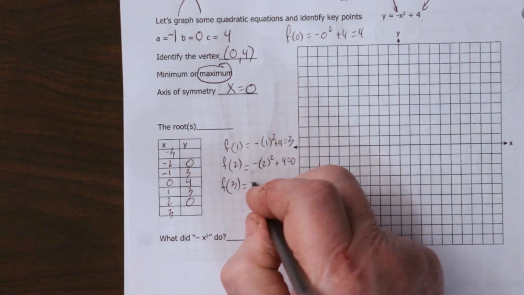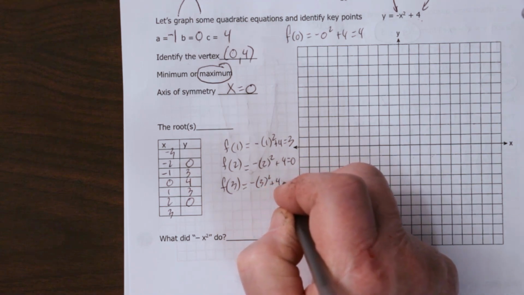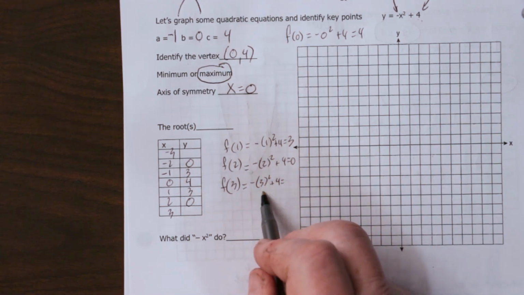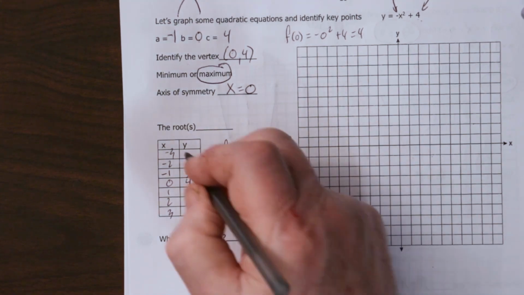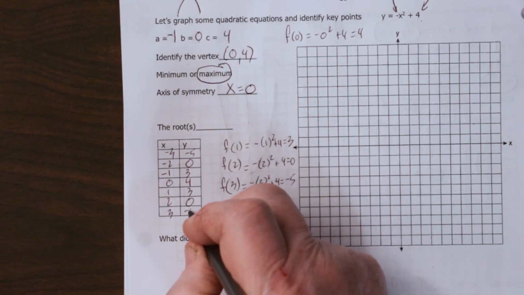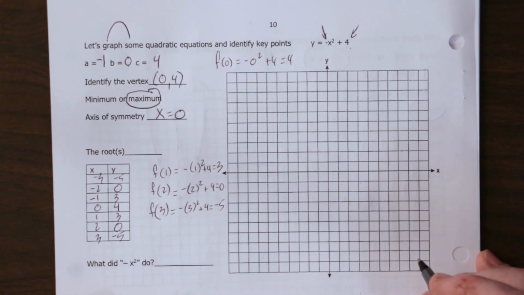And then -3 squared plus 4 equals, 3 squared is 9, so -9 plus 4 equals -5. -5, -5. So now I can graph this and we'll get a good picture of this.